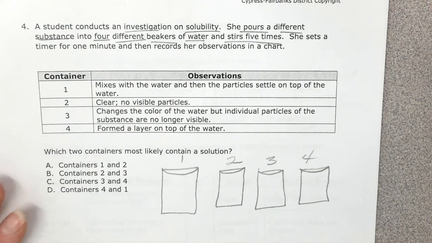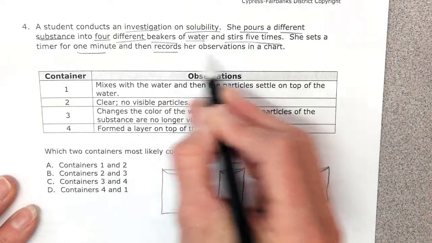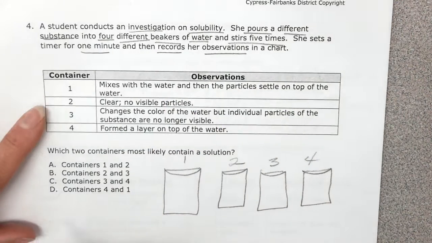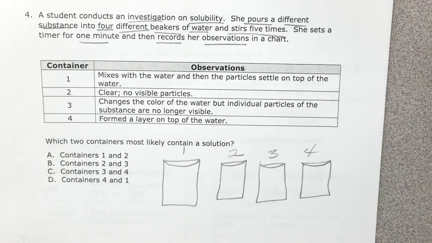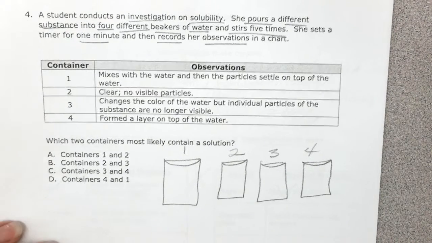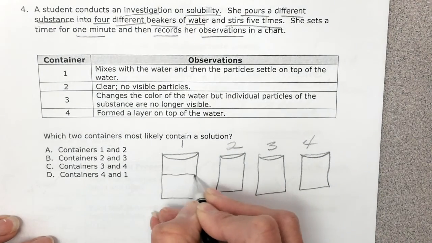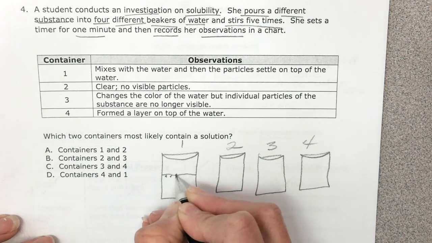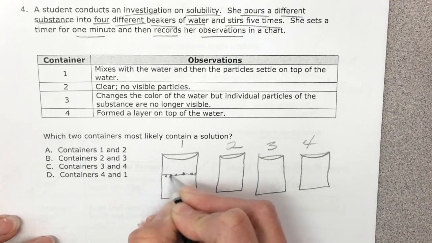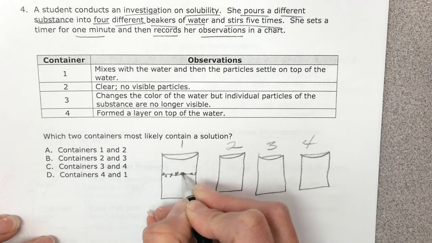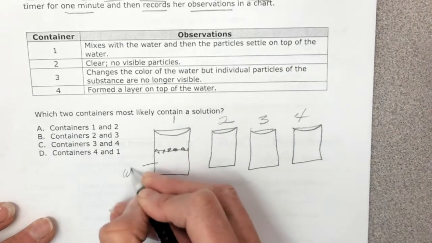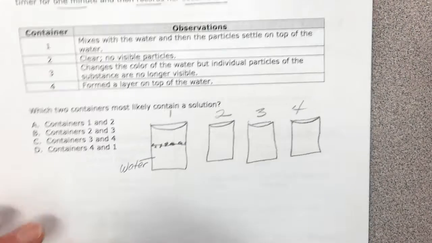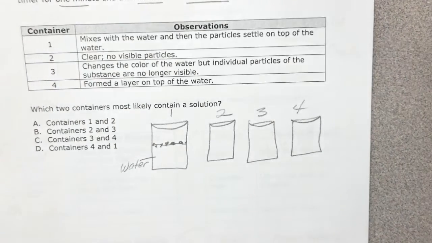She sets a timer for 1 minute and then records her observations in the chart. So we're going to draw what 1 looks like. Beaker 1 says mixes with the water and then the particles settle on top of the water. So if you look at this, this would have the particles sitting like that. What was one thing that we tested that did that same thing, knowing we have water and then we have some particles on top? What did that, Casey?